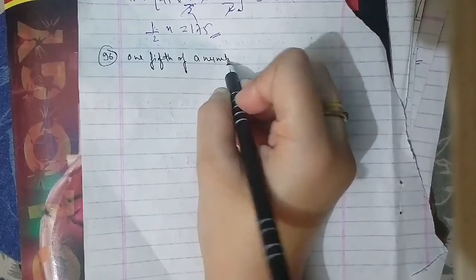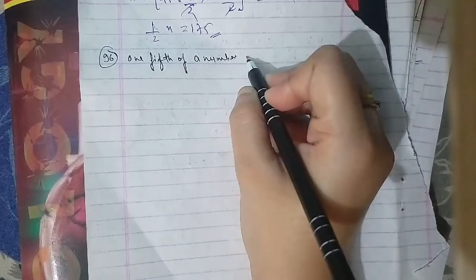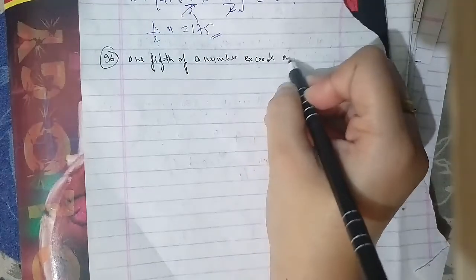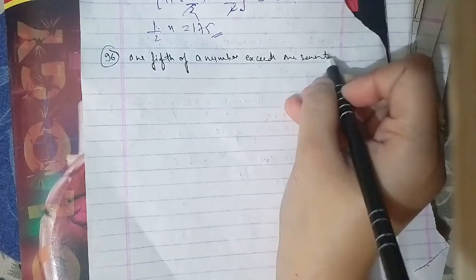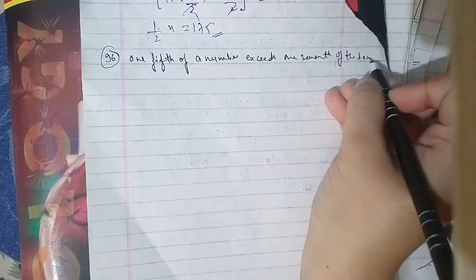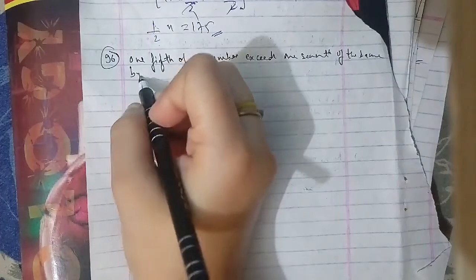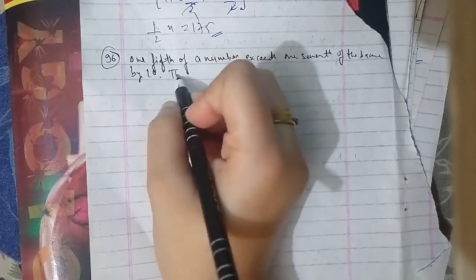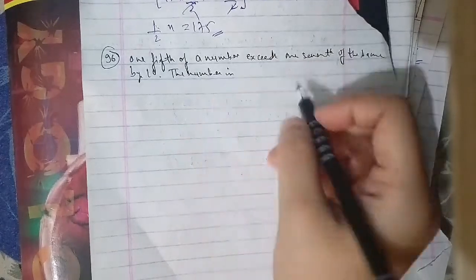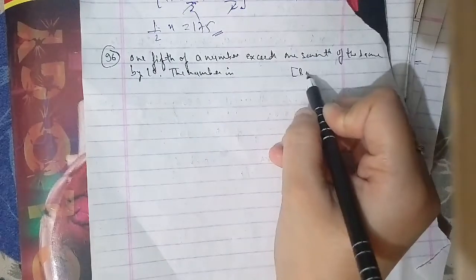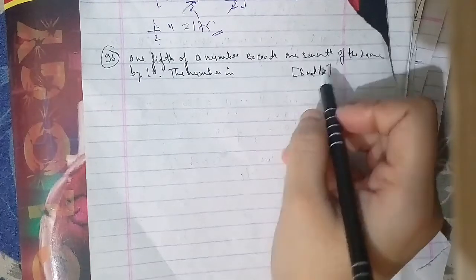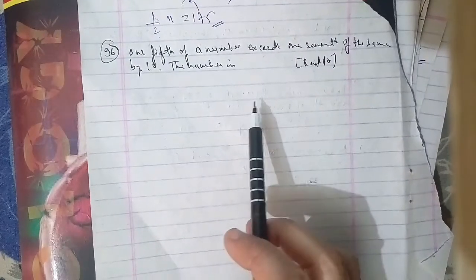This has been asked in a bank PO question paper. That is also an important one. The options we have for this are 125, 150, 175, and 200. So let's go ahead with the solution for this as well.